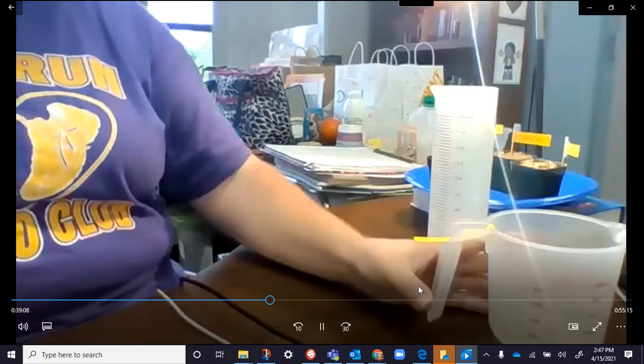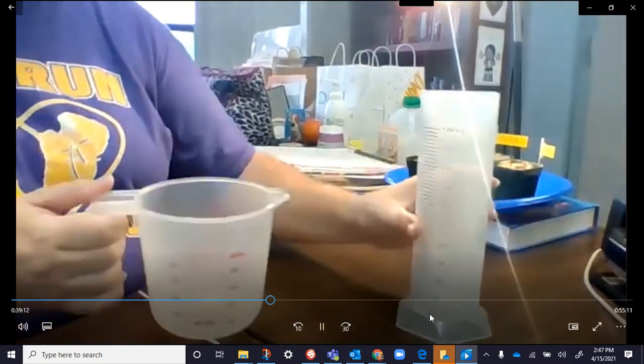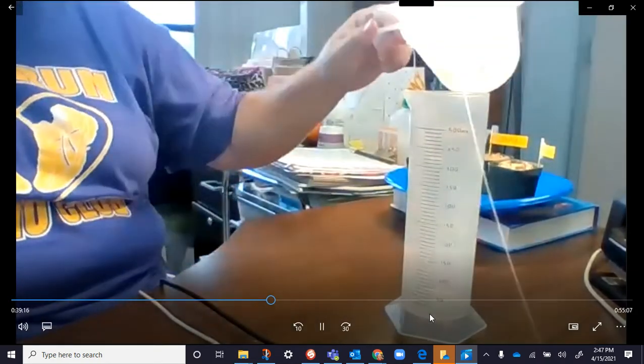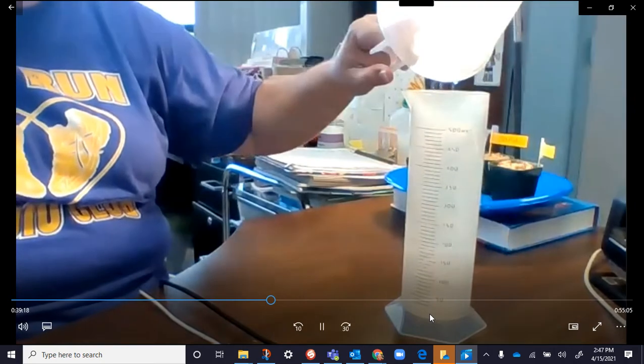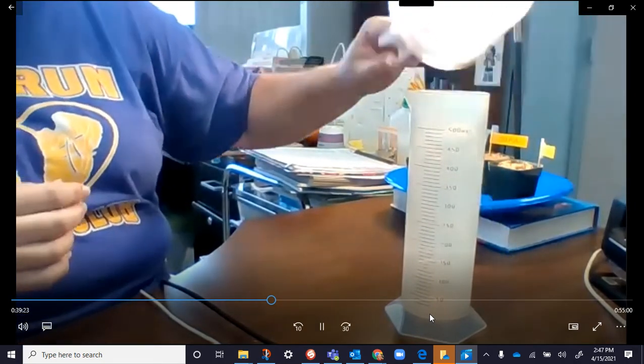Okay, so here is the gravel water. So we're going to measure. Here's our cylinder, and we're going to pour the gravel water in. This is everything that drained. Once it went through the gravel, this is what drained.